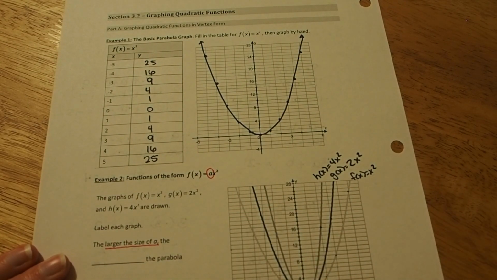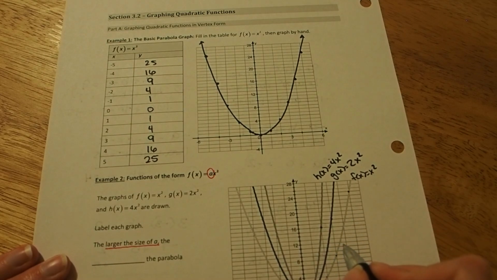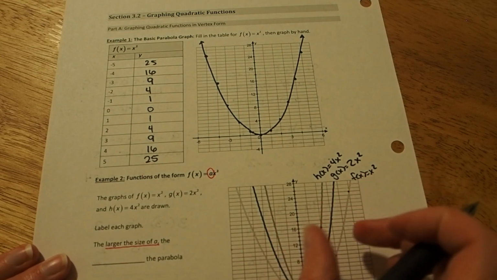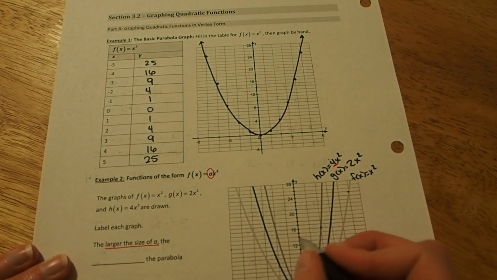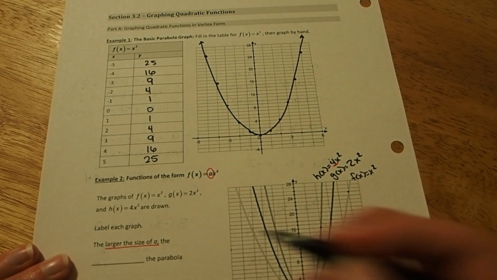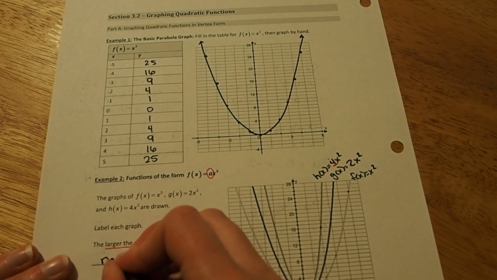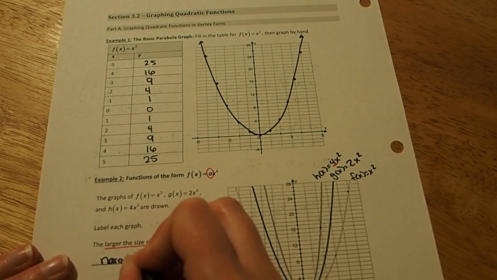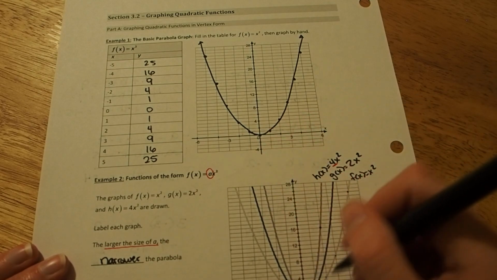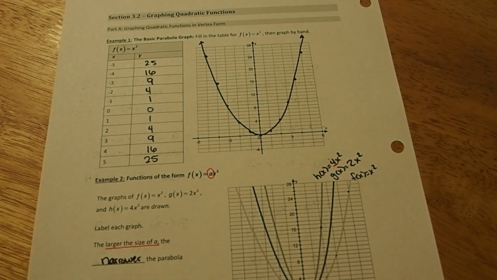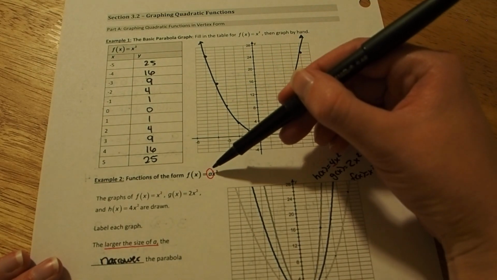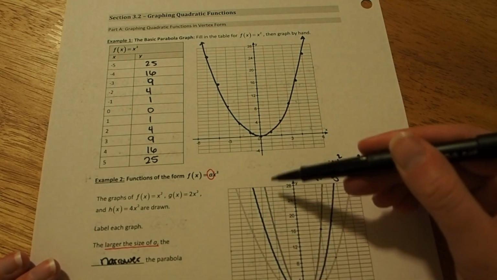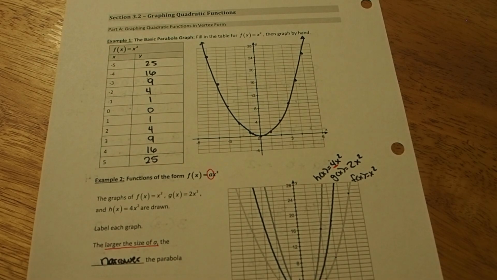Okay? So I've got each of these labeled, and what I can conclude is the larger the size of a, the word I would use is narrower. My innermost graph is narrower because it had a large value of 4. So the larger the value, the narrower the parabola. The parabola, of course, is the word for the graph of any quadratic. So these are all parabolas. The larger the value of a, I can see from this graph, the narrower it makes the parabola.